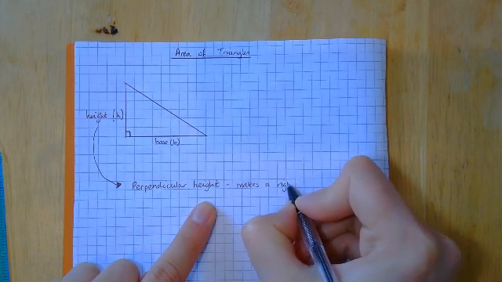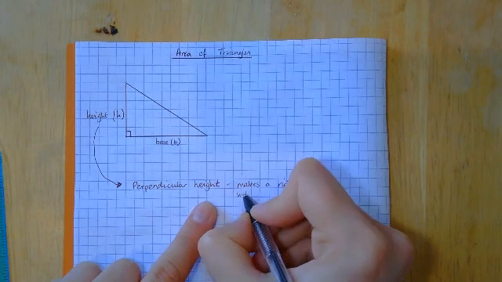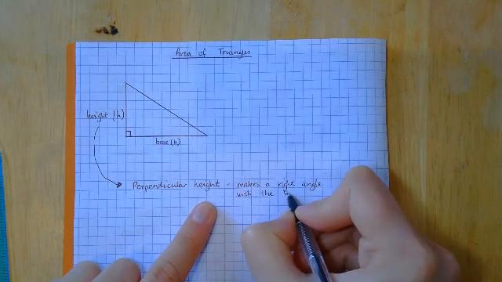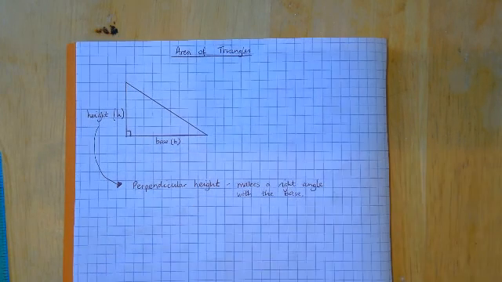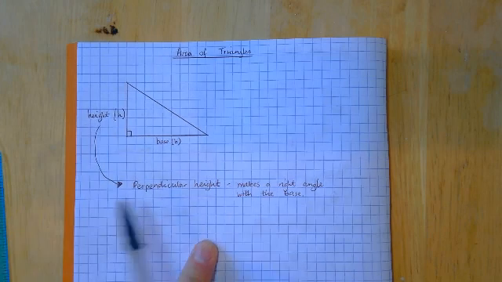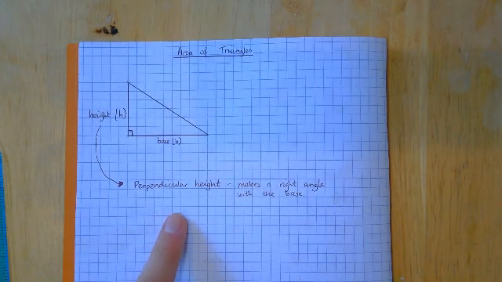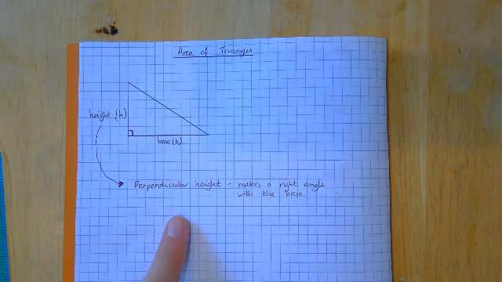Now that is so important. I can see you reaching for your highlighters. That's really important. So whenever I say height, what I'm actually saying is perpendicular height, meaning it's going to make a right angle, and you'll see later why that's so important.